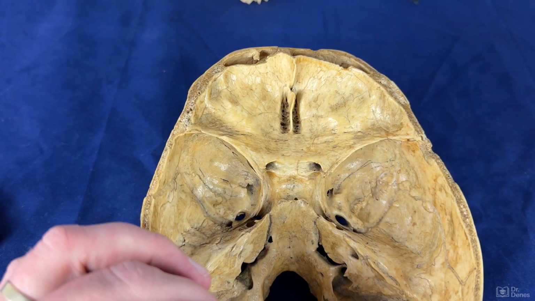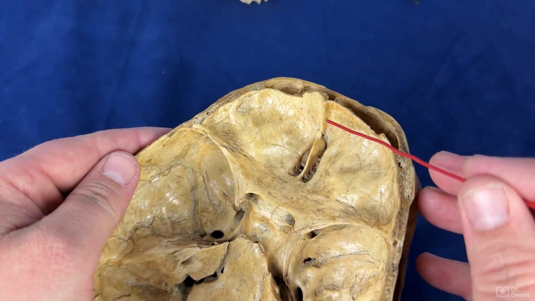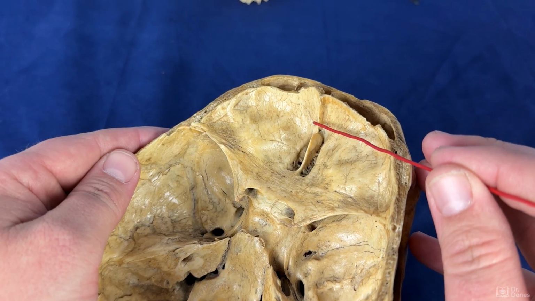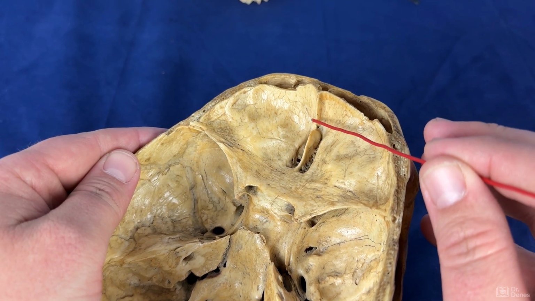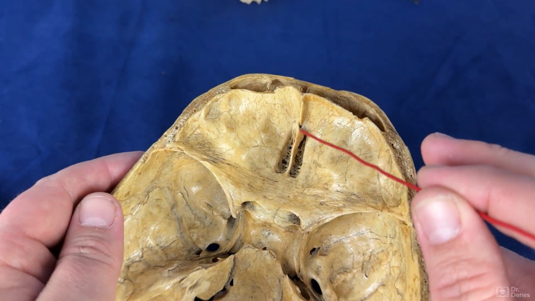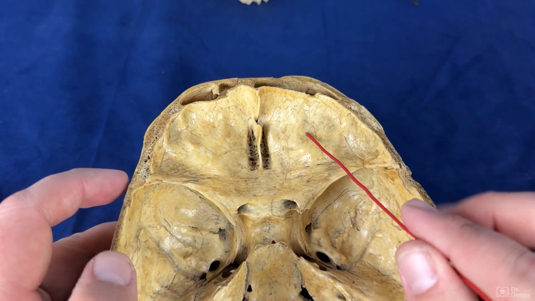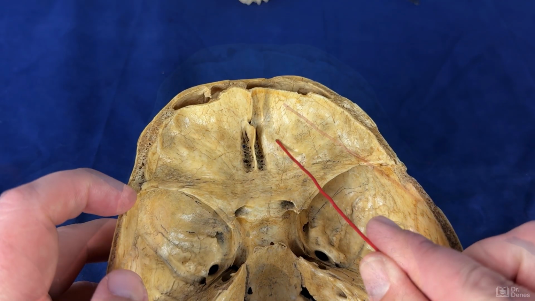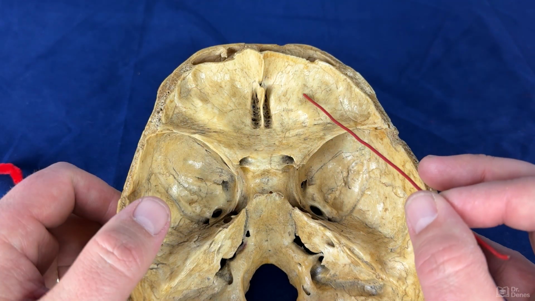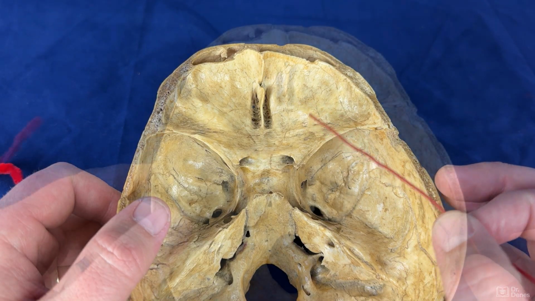Now the only features that are present here are the already mentioned crista frontalis, that belongs to the frontal bone, the crista galli, which is the superior protrusion of the vertical plate of the ethmoidal bone, and obviously the impressiones digitate that are created by the gyri and sulci of the frontal lobe of the brain.